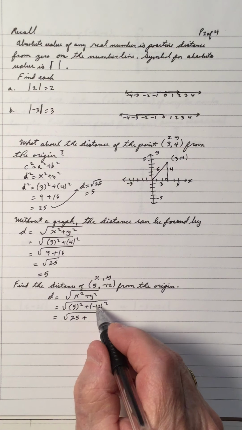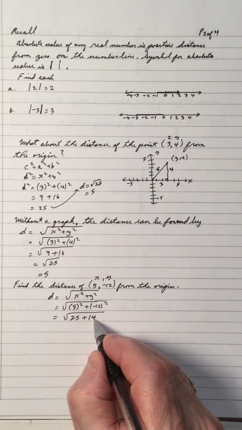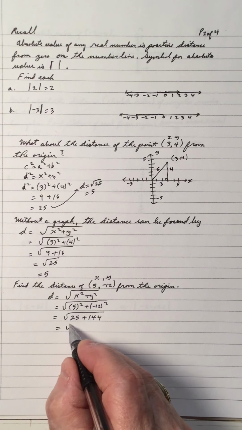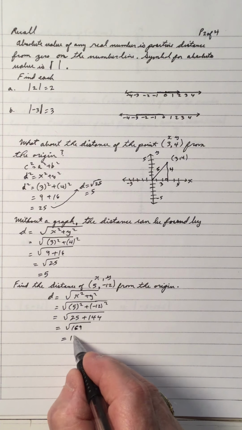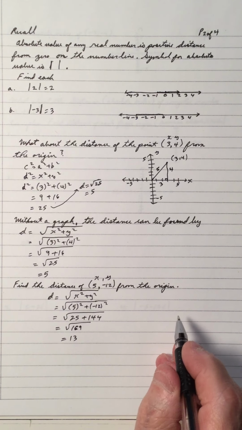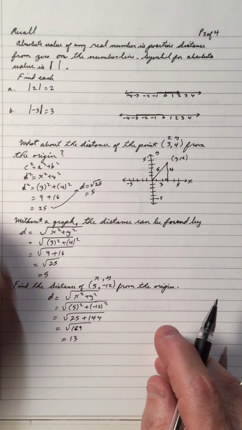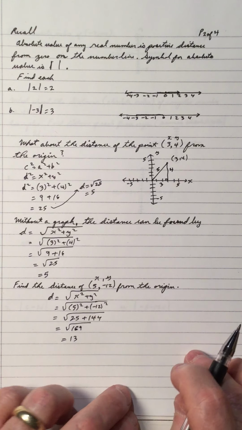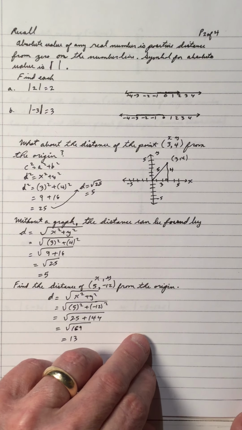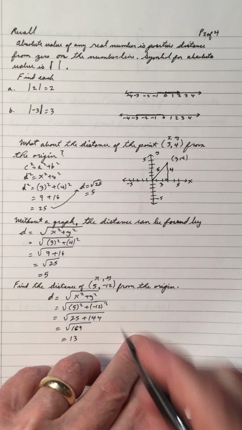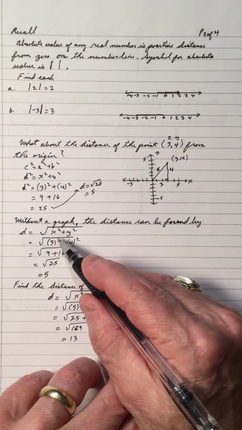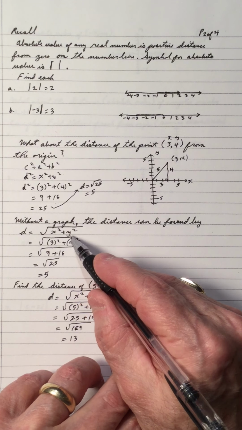We square negative 12. Negative 12 times negative 12 is 144. And that adds up to 169. And the square root of 169 is 13. So if you drew a graph, this point is 13 units from the origin, 0, 0. Notice the formula: d equals the square root of x squared plus y squared.